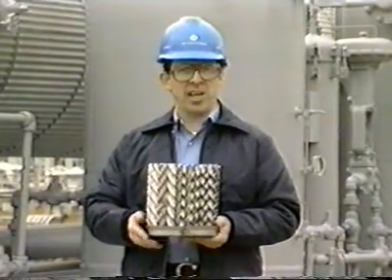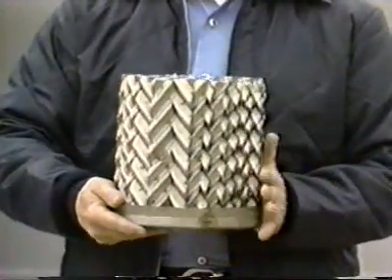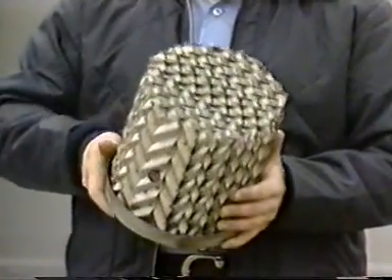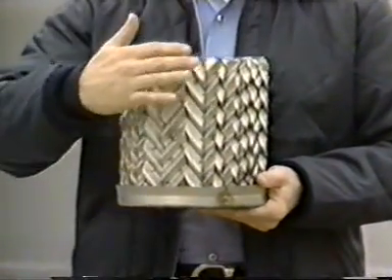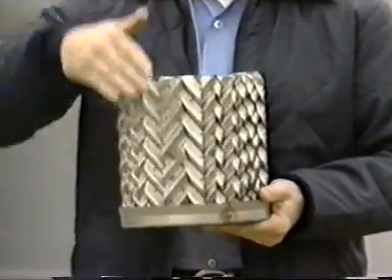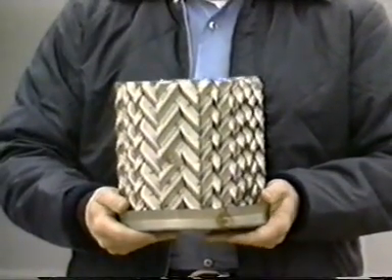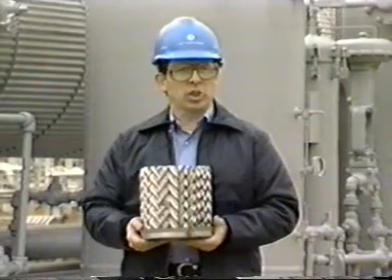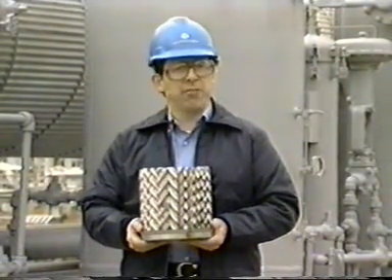Contactors being designed today may contain structured packing. Now, structured packing is a group of corrugated metal sheets welded into a specific pattern and placed on edge in the contactor. Glycol coats these sheets and the gas flows between them. This type of packing is more efficient than bubble caps or random packing. Structured packing is used in columns from 6 inches in diameter up to 10 feet in diameter.